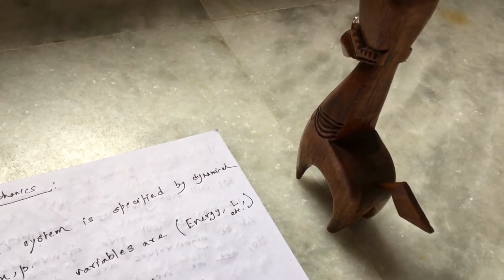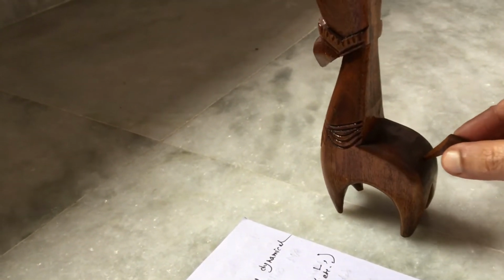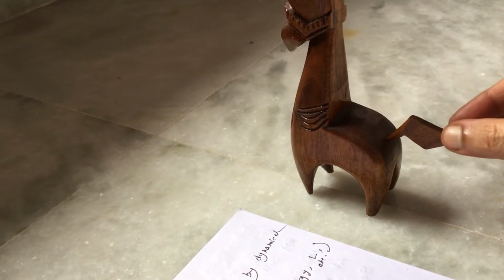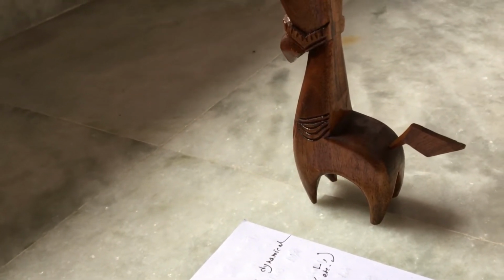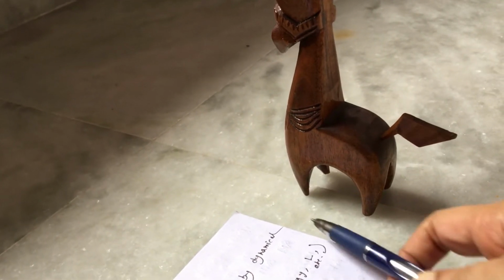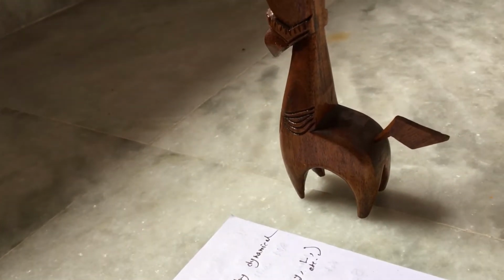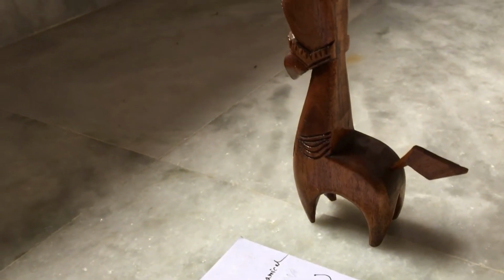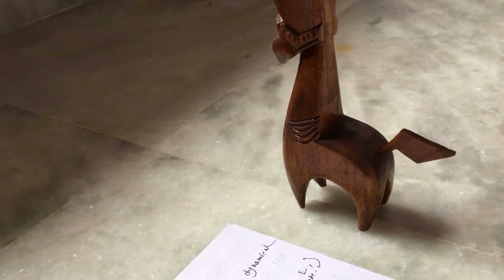So its position is a dynamical variable. Its velocity is also changing because when it moves, it has a certain velocity, but when it stops, its velocity reduces, and eventually its velocity becomes zero, so its momentum is zero. So the momentum of this horse is also a dynamical variable.